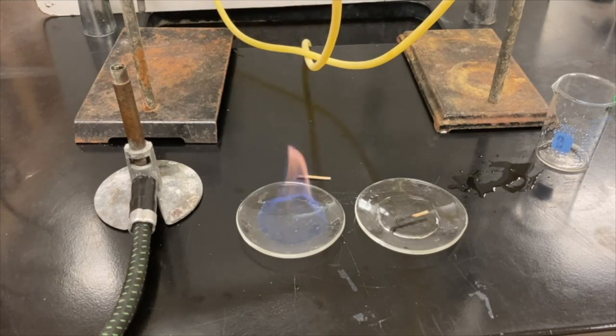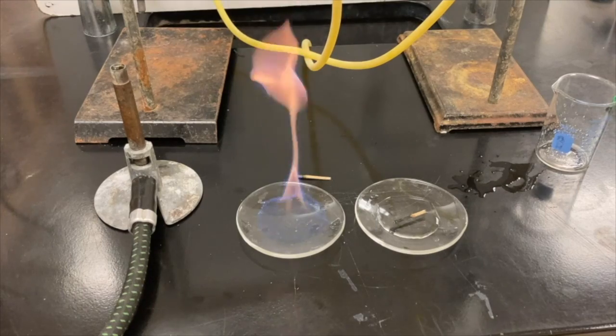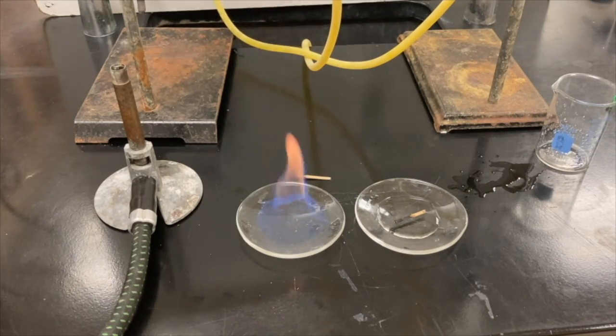So this distillation worked. It separated the ethanol from the water effectively by making use of the fact that they have boiling points that are quite different. So the ethanol all boiled, and after that was condensed, the water began to boil later.